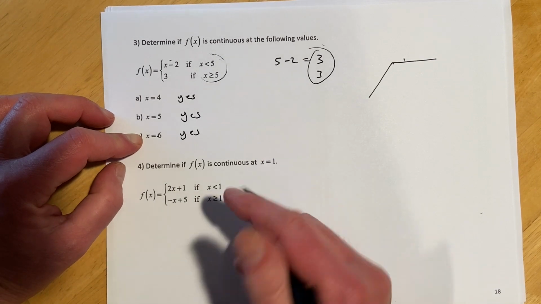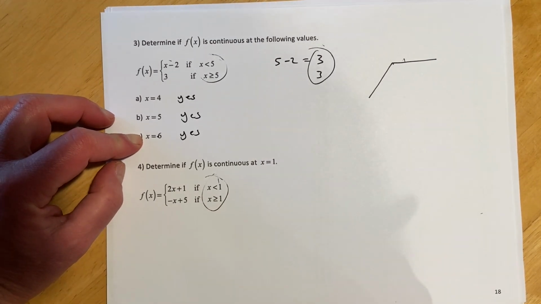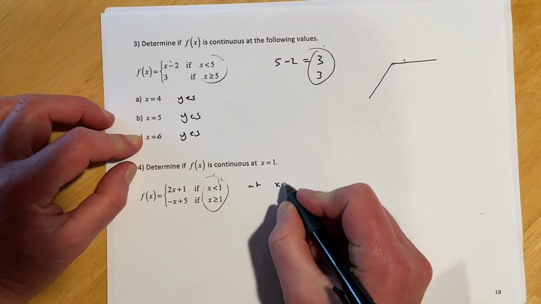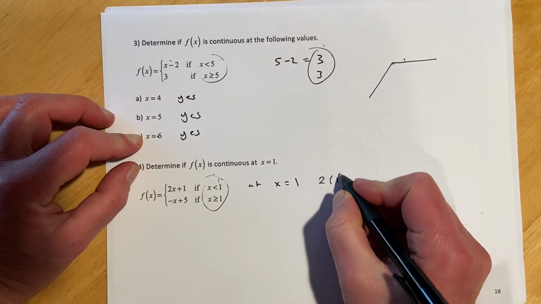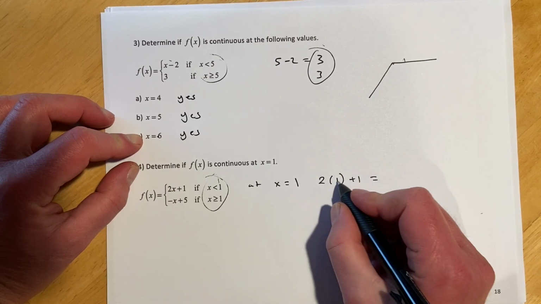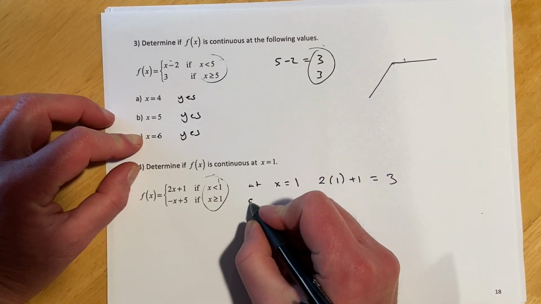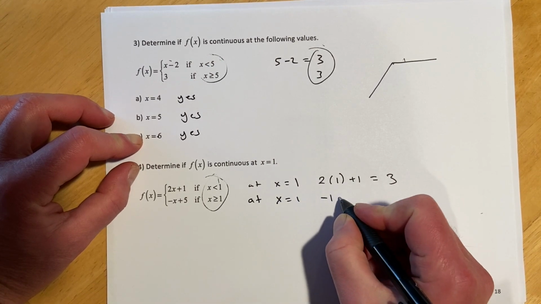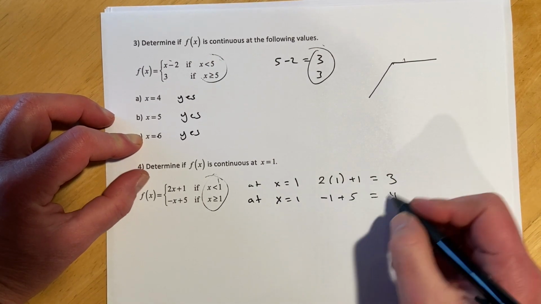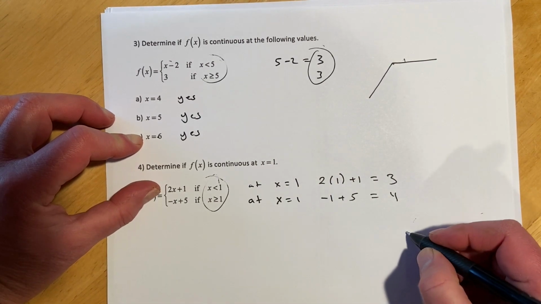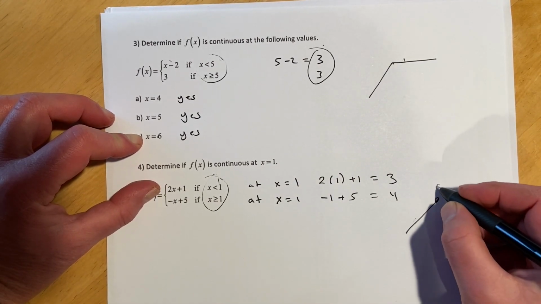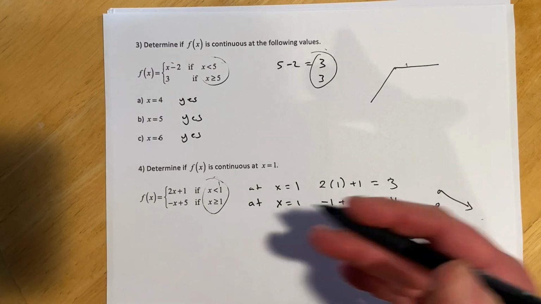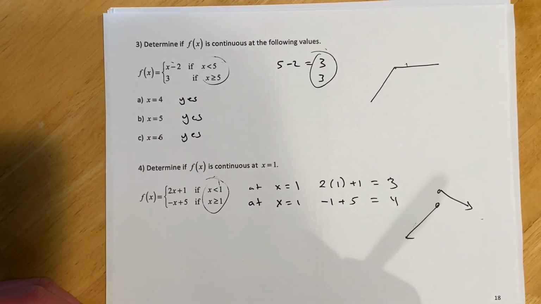Same idea down here, but now we're just checking that 1 point on the boundary. So if I put 1 into here, I get 2 times 1 plus 1, and that would be 3. And if I put 1 in this one, I get -1 plus 5, and I get 4. So you can see on this one, I have 2 lines, and they're going to do something like that. So they're heading to different points, so the limit doesn't exist, therefore the function isn't continuous.